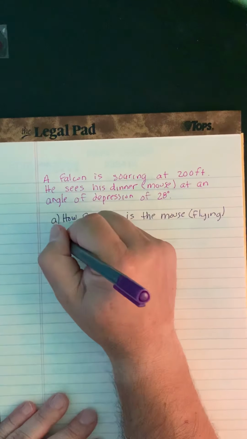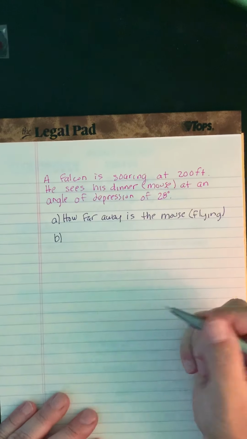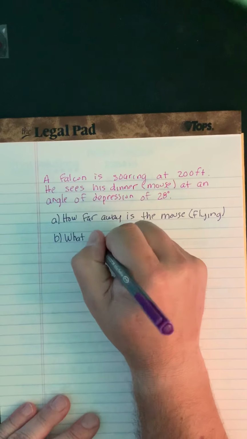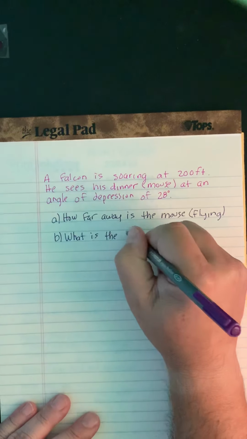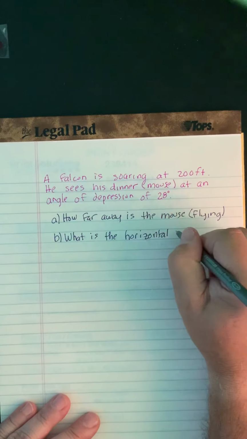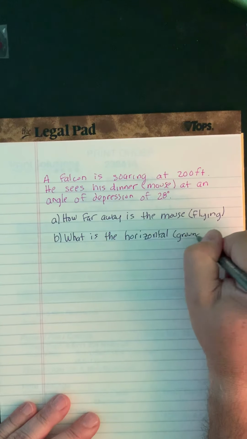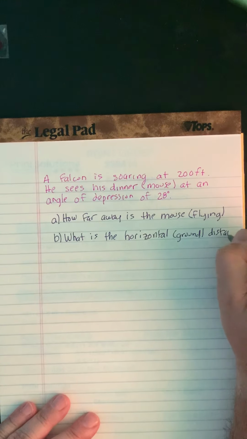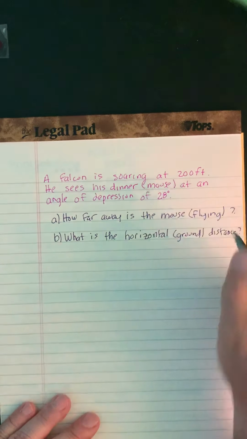And B, or if you went with 1, it's 2: what is the horizontal distance, or the ground distance? I always forget my question marks.